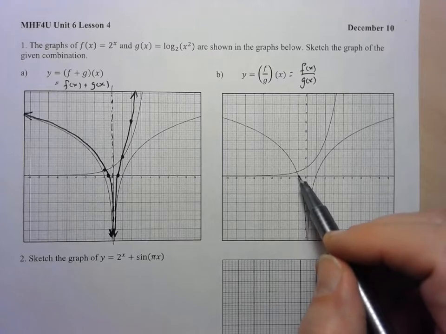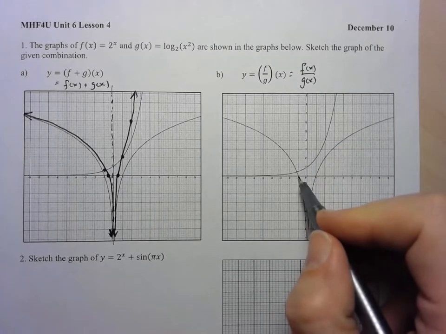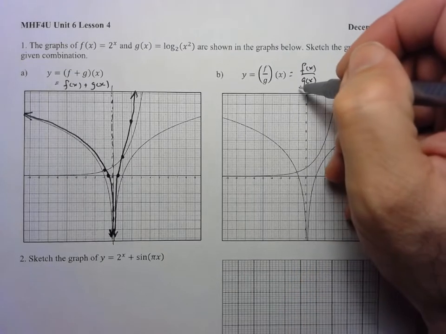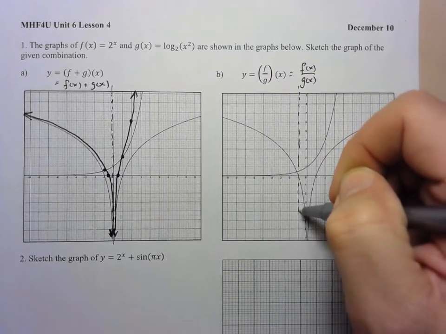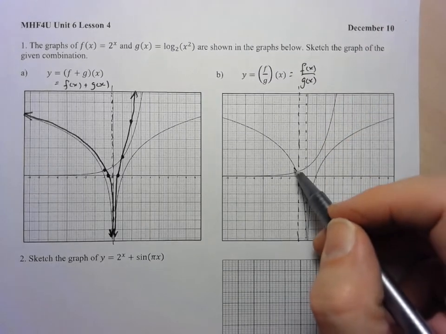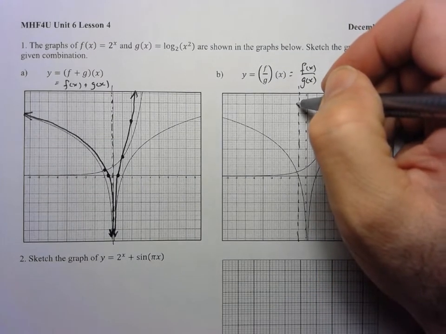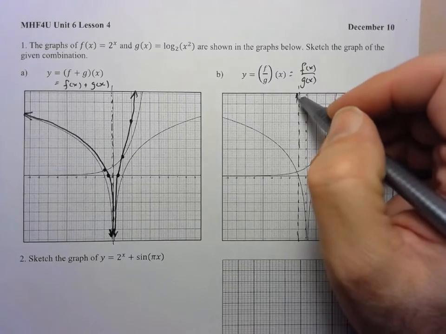I'm going to end up with a number that's very large. When you divide by something very close to 0, you end up with something very large. So it looks like I'm going to have an asymptote at x equals negative 1. And here, since I'm dividing a positive number by a really small positive number, I'm going to positive infinity.